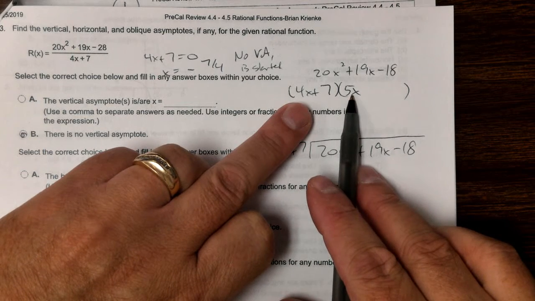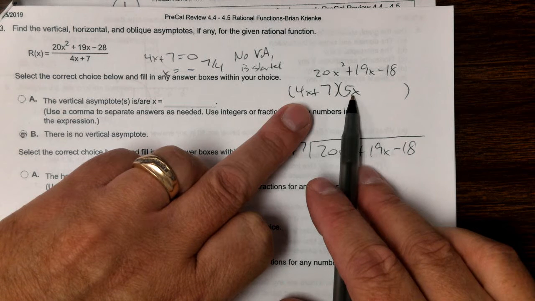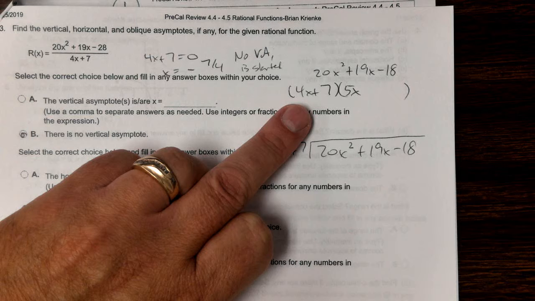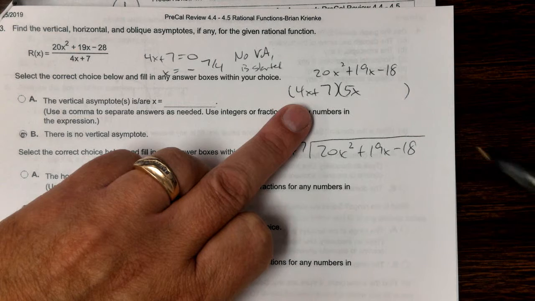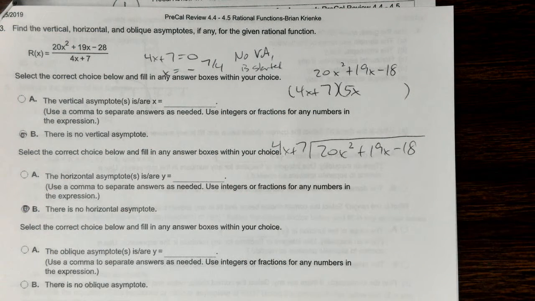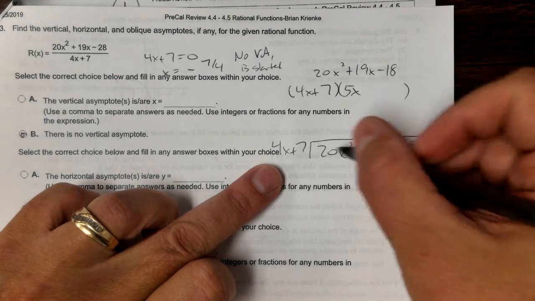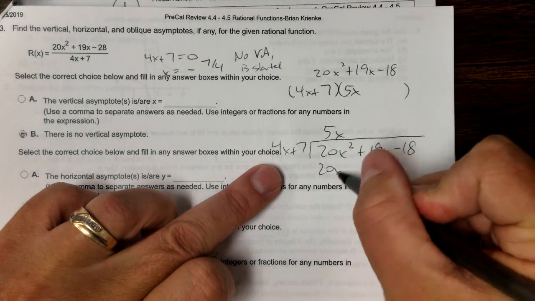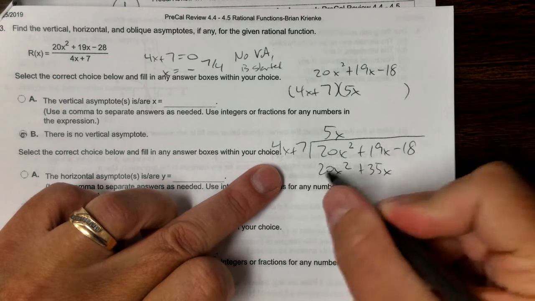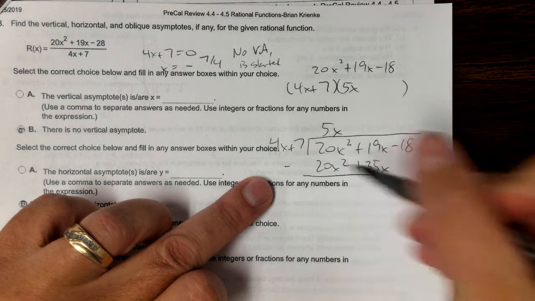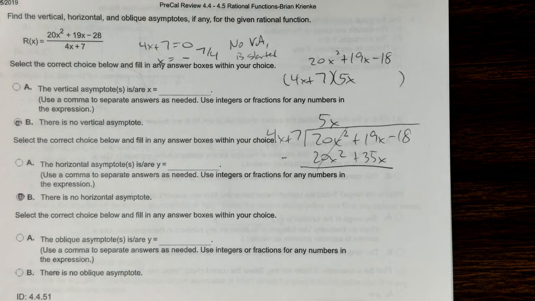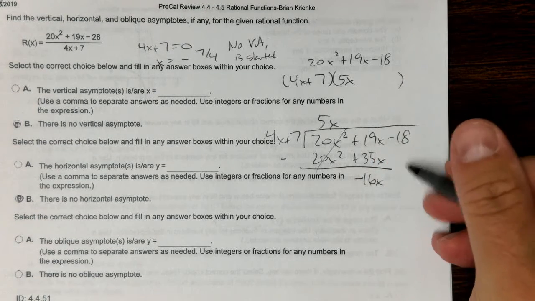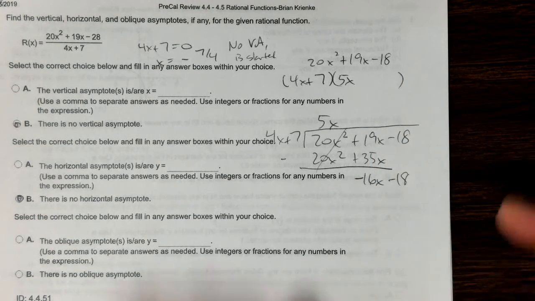This is 20x squared. Well, I said it wasn't that difficult to factor, but we've got a 20 and a -18. Okay, I'm going to do long division instead. So let's start with 5x. So we get 20x squared plus 35x. Remember, when you're doing your long division, you subtract. And so 19 minus 35 is negative 16. So we get negative 16x. Then you bring down the negative 18.